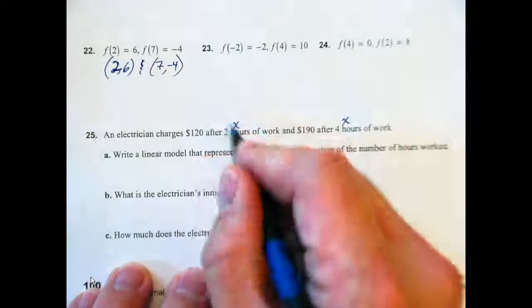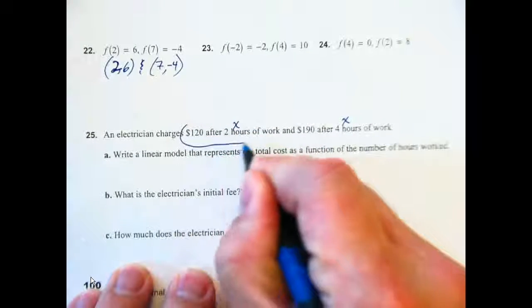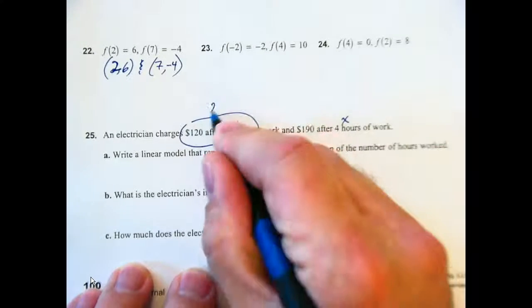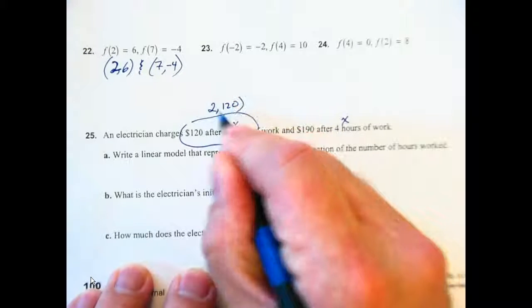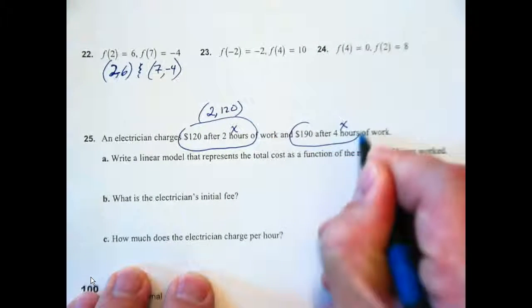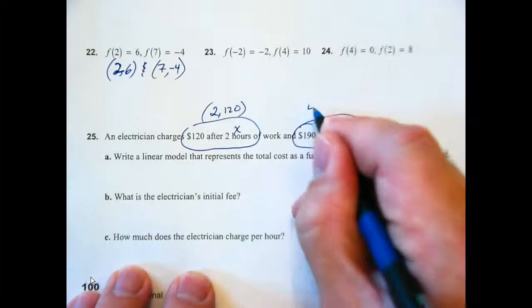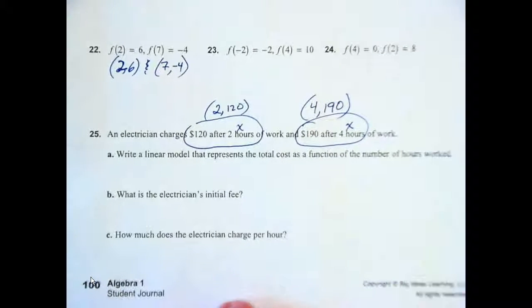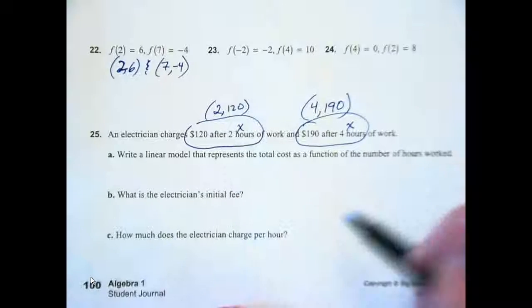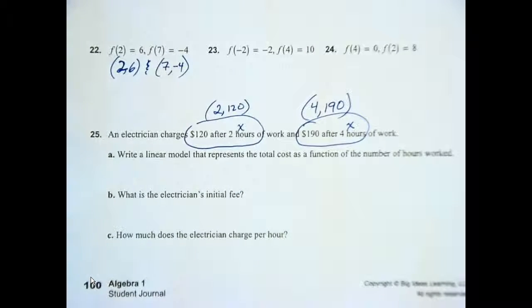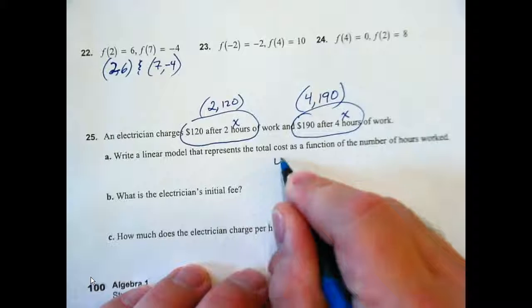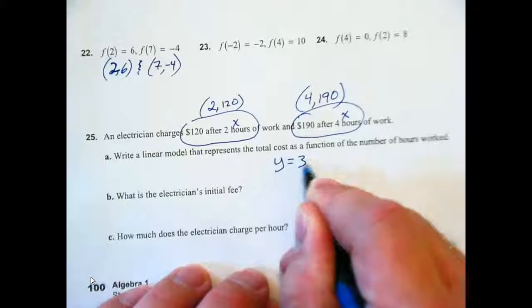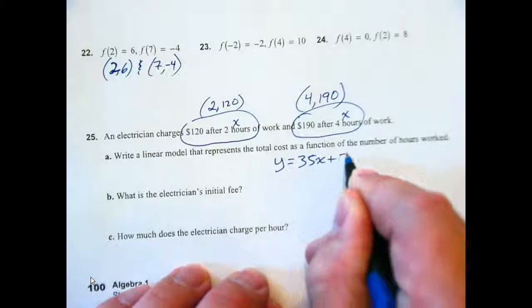So this would give you the ordered pair what? 2, 120. Okay, and this one gives you the ordered pair? 4, 190. Okay, and this is linear. You should now be able to use your slope formula and write out a linear model. So after you go through that whole process, you should get y equals 35x plus 50.